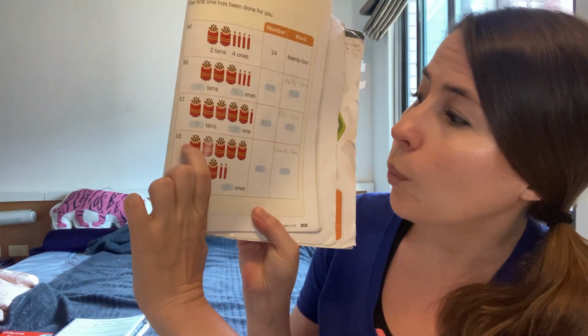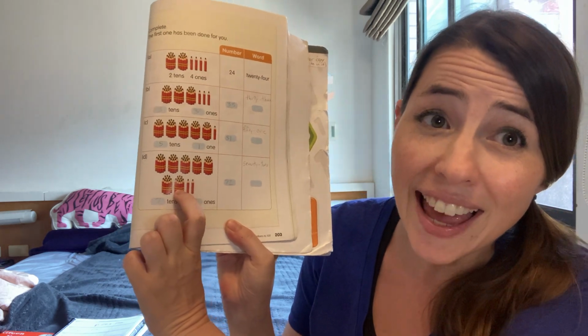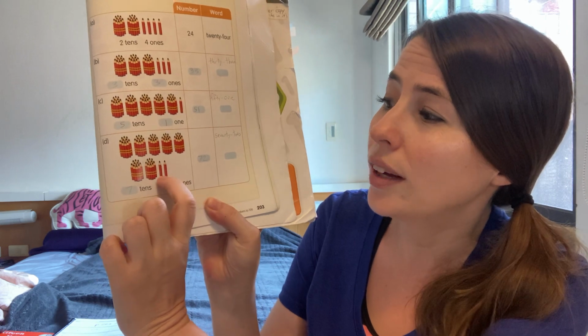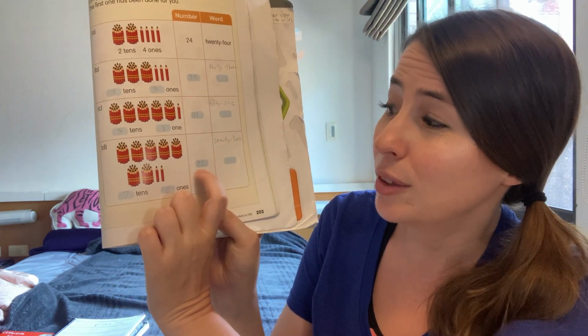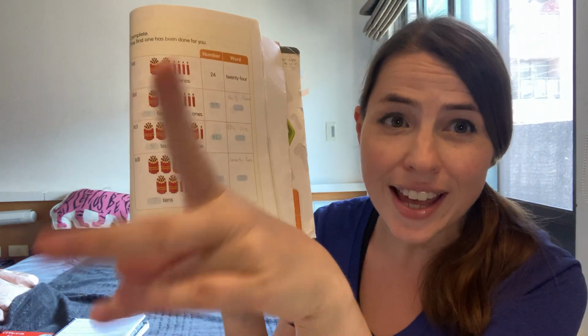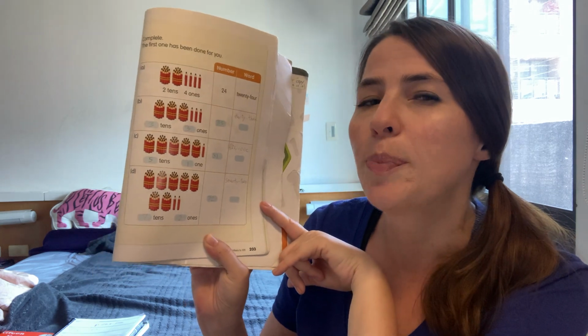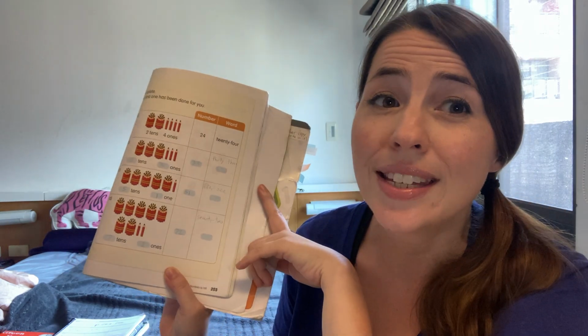And finally for letter D, we have 1, 2, 3, 4, 5, 6, 7 tens. So 7 goes here next to the word tens, and then 1, 2, 2 ones. 2 ones right there. 7 tens and 2 ones make 72. 72 is spelled S-E-V-E-N-T-Y, hyphen, and then 2.